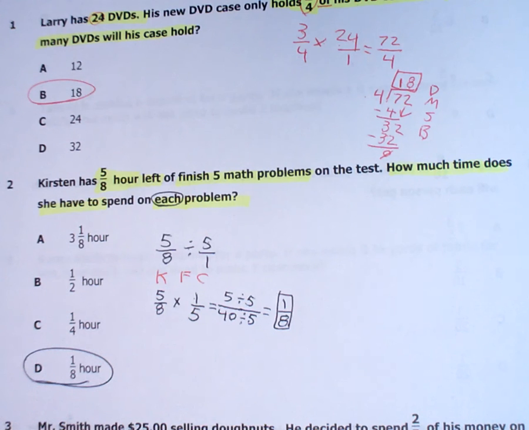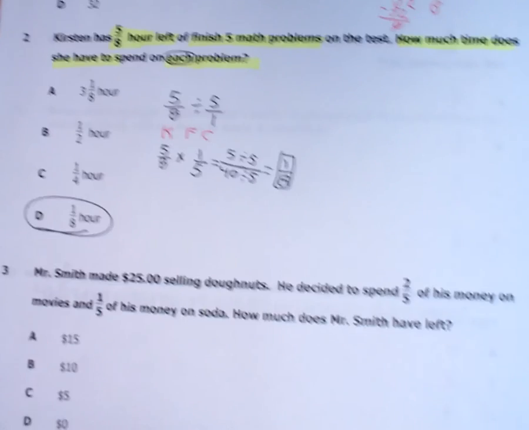Makes sense. All right, so that's all we did. Since it already gave us the number 5 to deal with, it made it a lot easier because you're splitting it up 5 ways. That's 1/8 for everybody, for each problem. Number 3. I'm going to keep number 2 in the window.